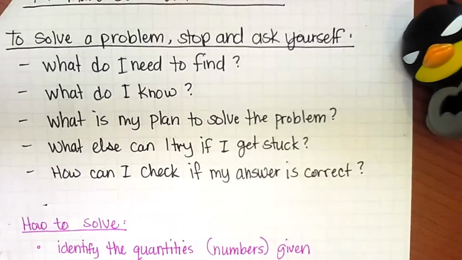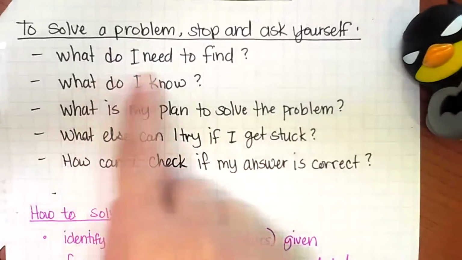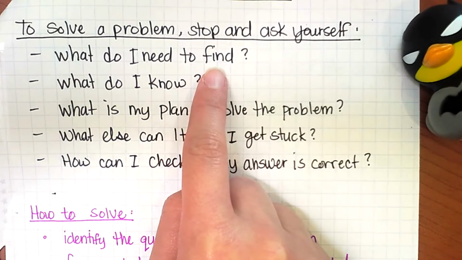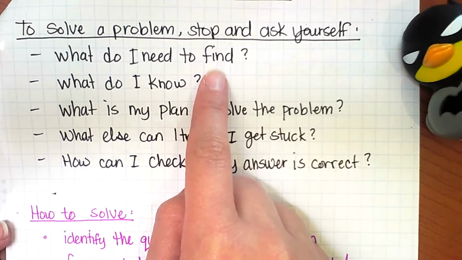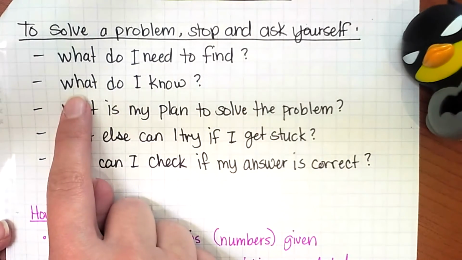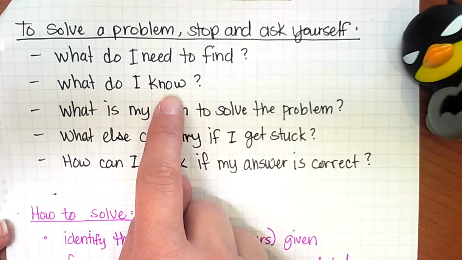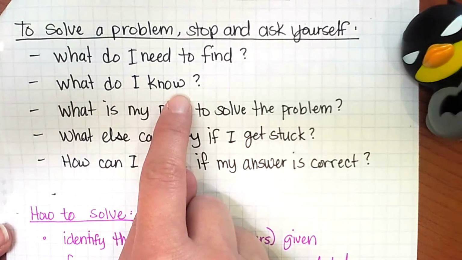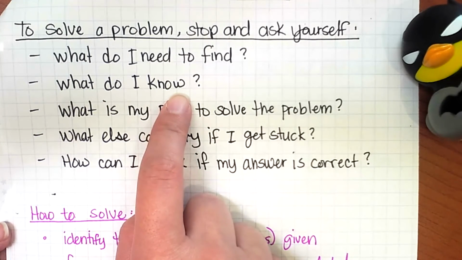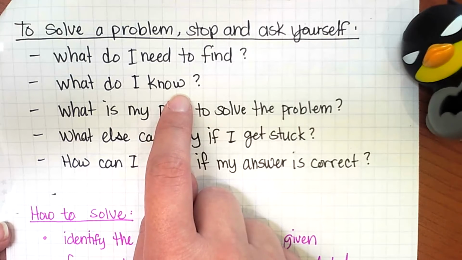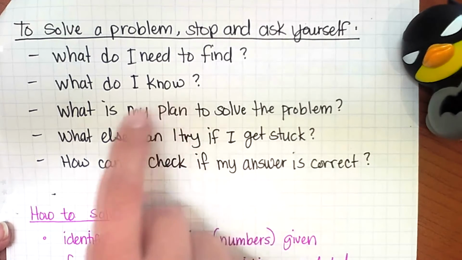Now, to solve a problem, stop and ask yourself, what do I need to find? What is the information that they're asking me for? What do I need to solve? Your next thing that you need to figure out is, what do I know? So this is where you do a lot of your annotating in the question. You're going to circle those numbers, underline important information, underline what they're asking you.